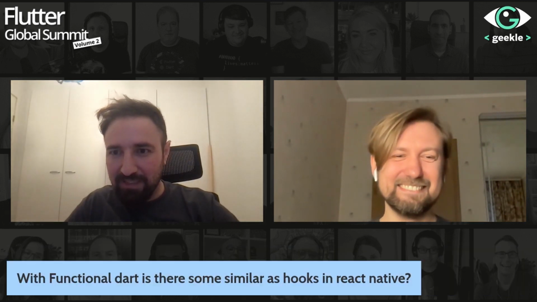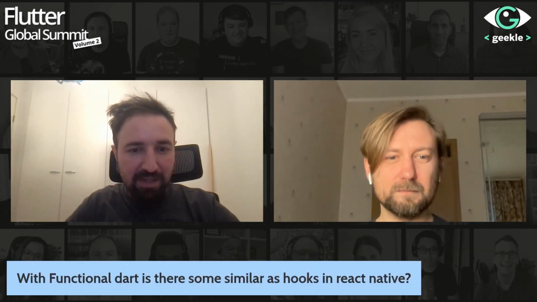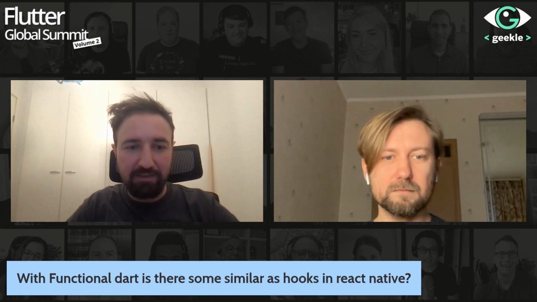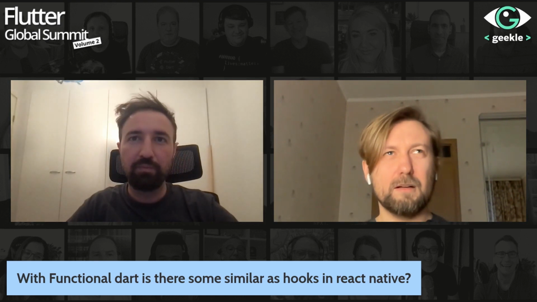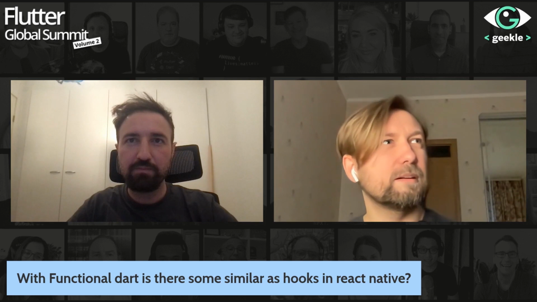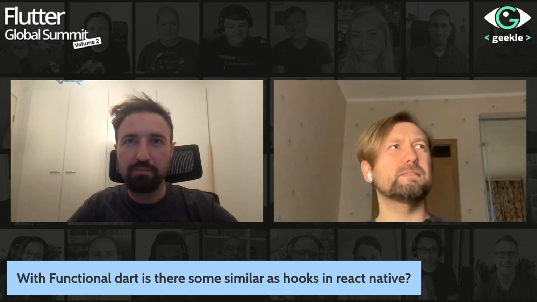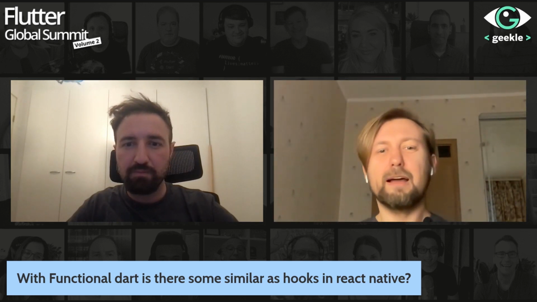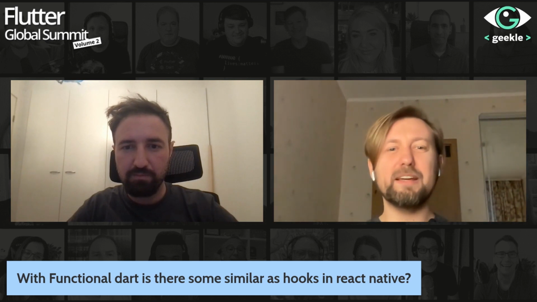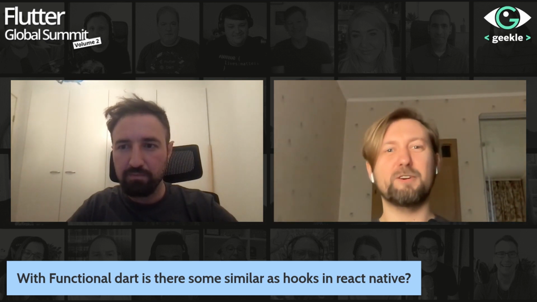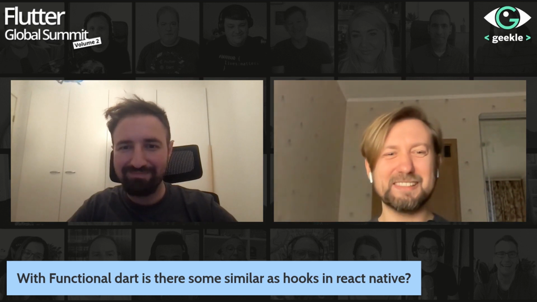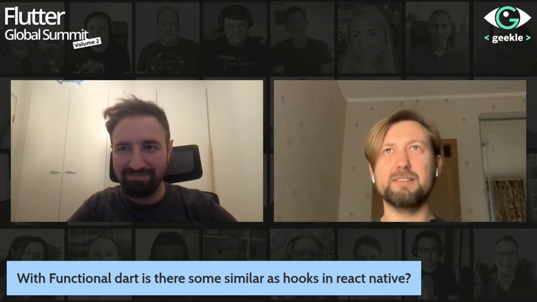It was cool. Okay. With functional Dart, is there something similar to hooks in React Native? Well, at least in my associations, when I hear about hooks, I think about that package from Remi, flutter hooks, and so you just use it like a concept.